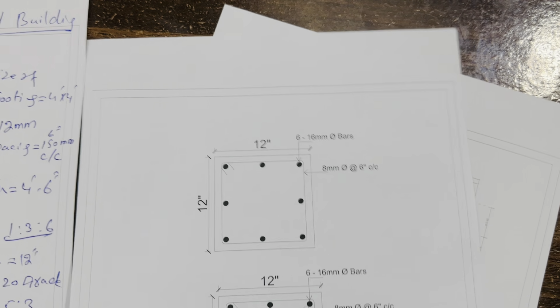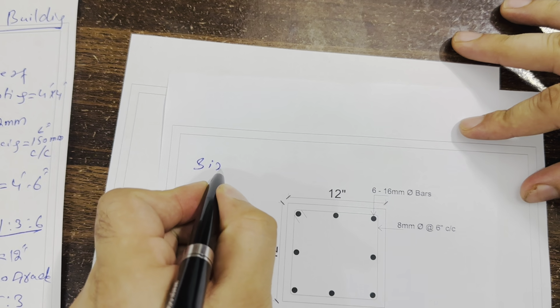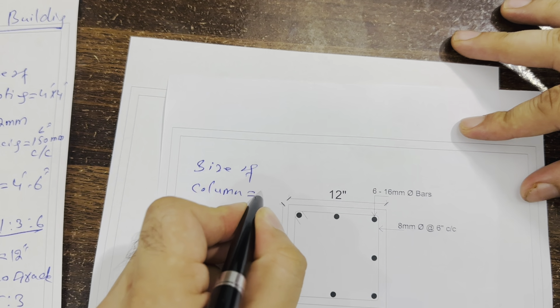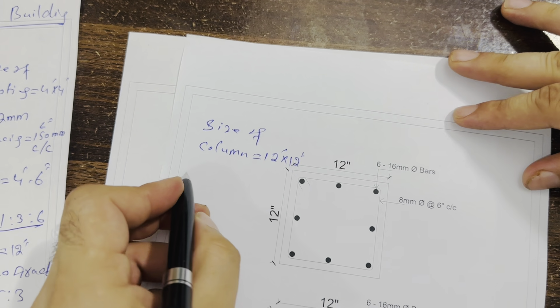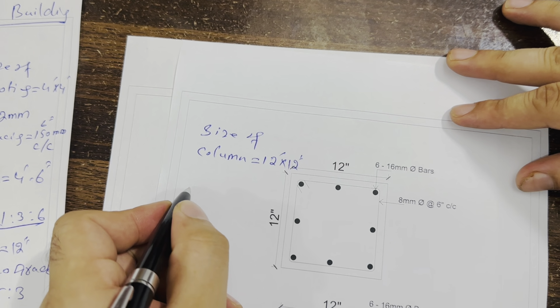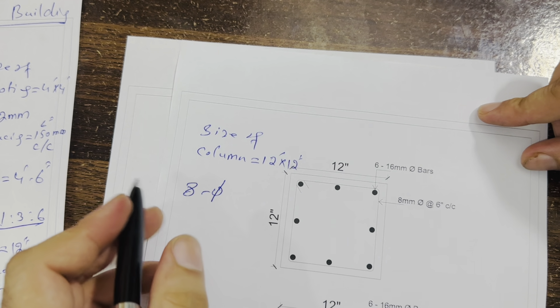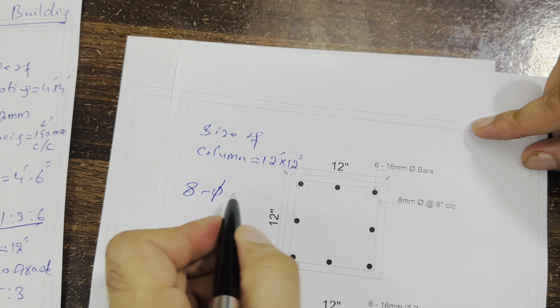On the other side, guys, you can see this is the column. The size of the column is 12 inches by 12 inches with 8 bars, and the dia of each bar is, you can see clearly, 16 millimeter.